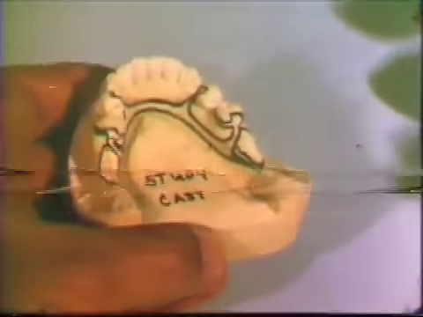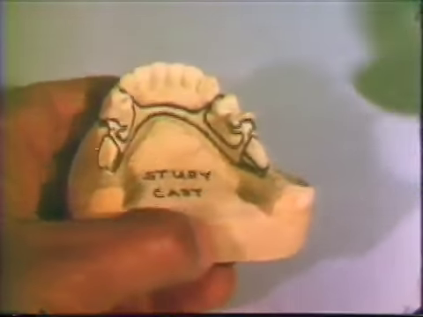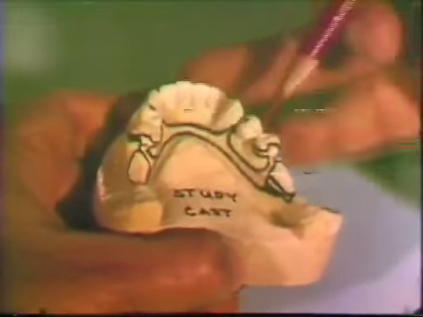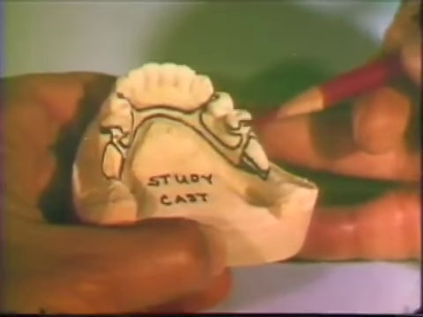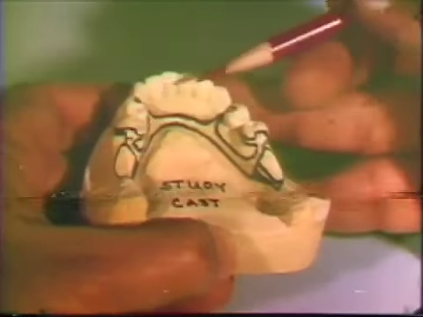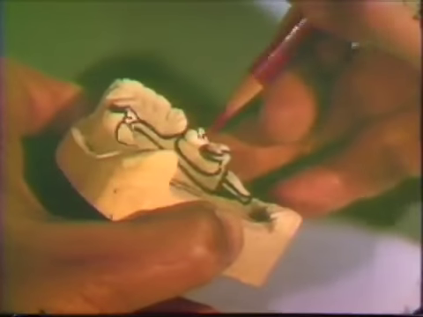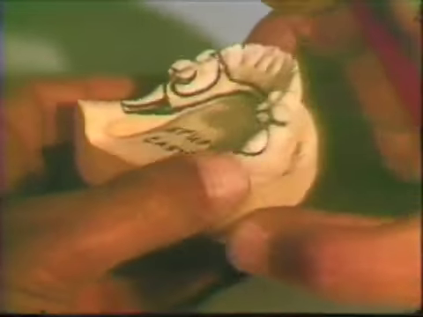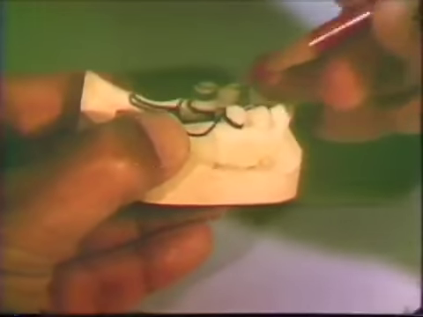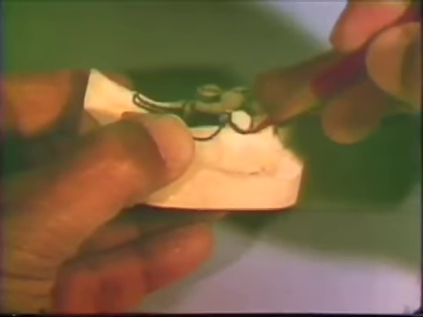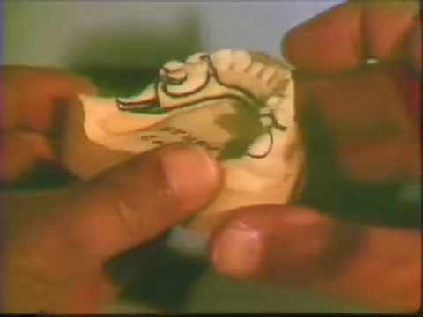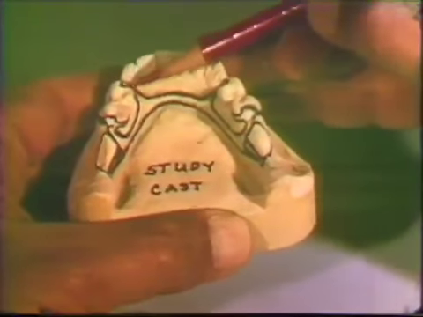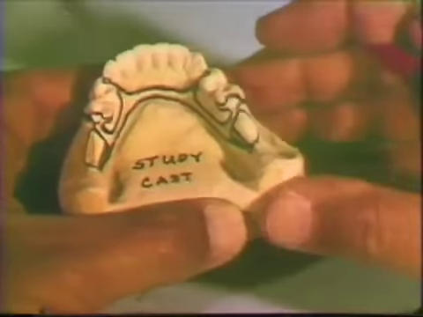The tentative design of the removable appliance includes lingual bar major connector, combination clasp direct retainers, rigid lingual reciprocal arms, resilient 18-gauge wrought retentive arms, and indirect retainers in the form of additional occlusal rests on teeth 22 and 28.